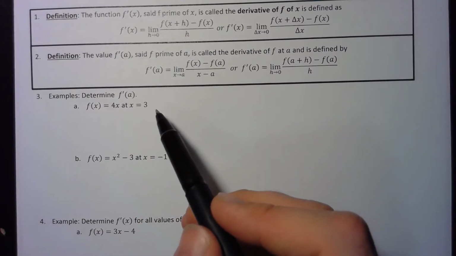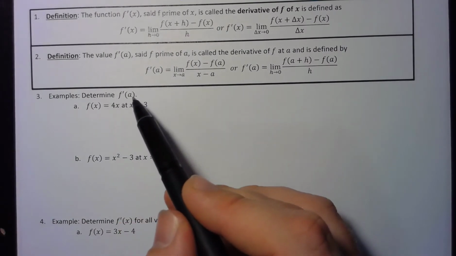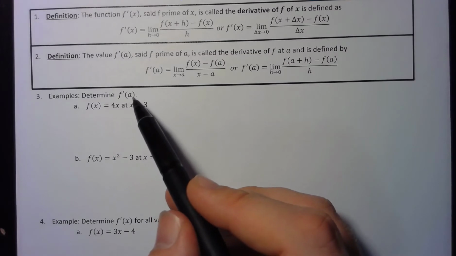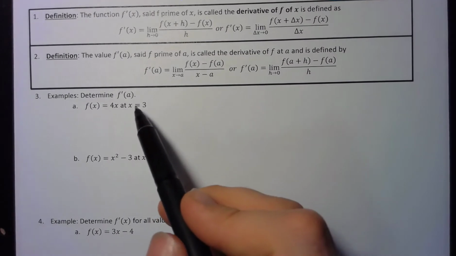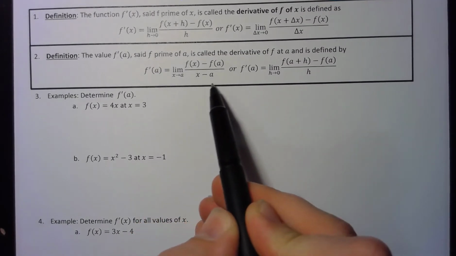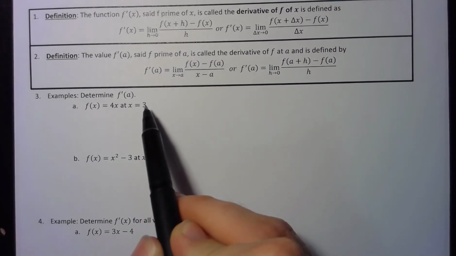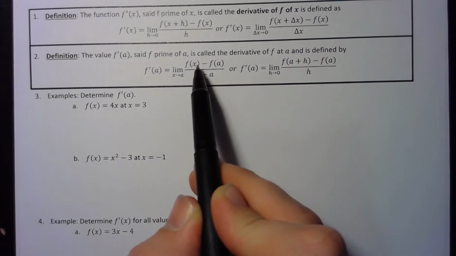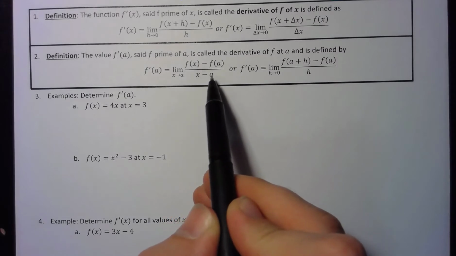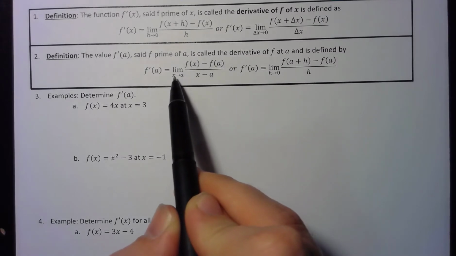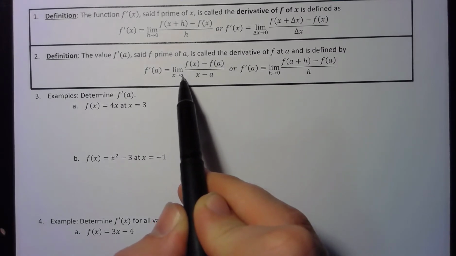So when we're looking at the first example, this one right here, if I'm determining f prime of a, there's actually two ways I could work through this problem. Number one, I could use this case right here, where my a value is 3, and my x value will remain as x. And when I solve this equation, my x will eventually approach the value of 3, allowing me to plug that number in.